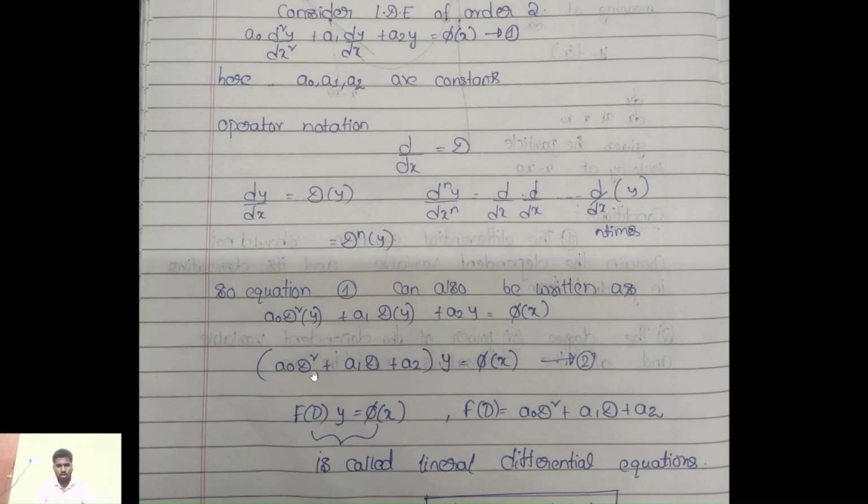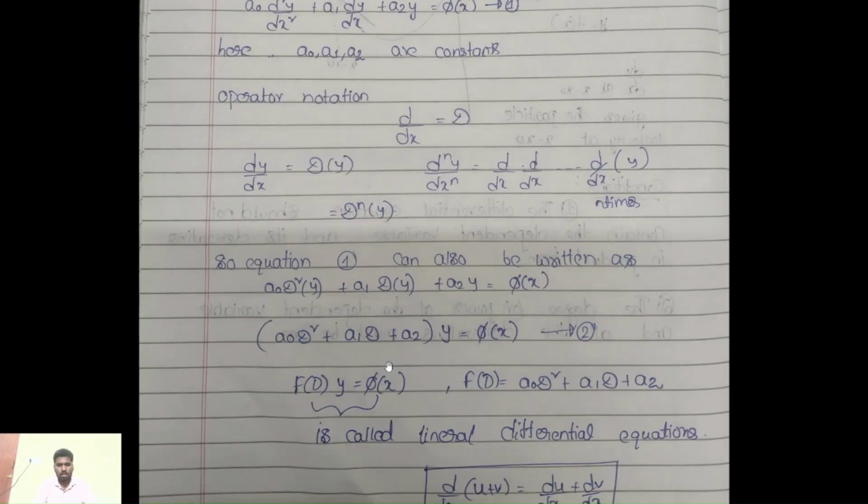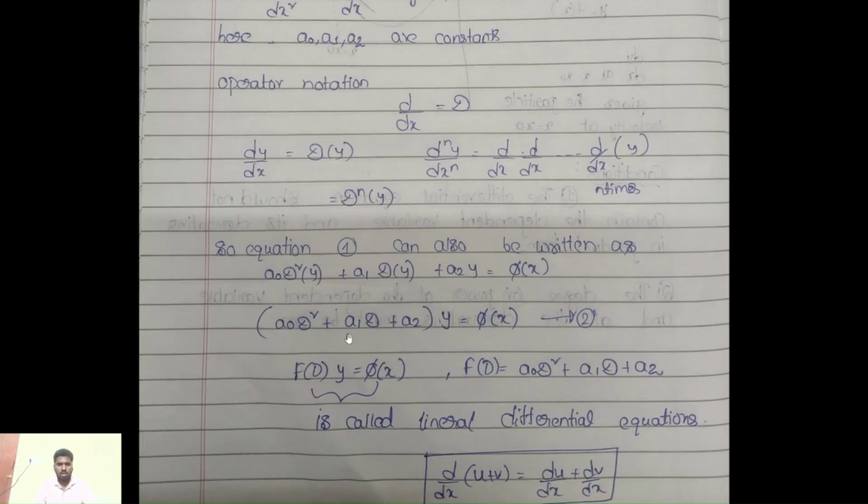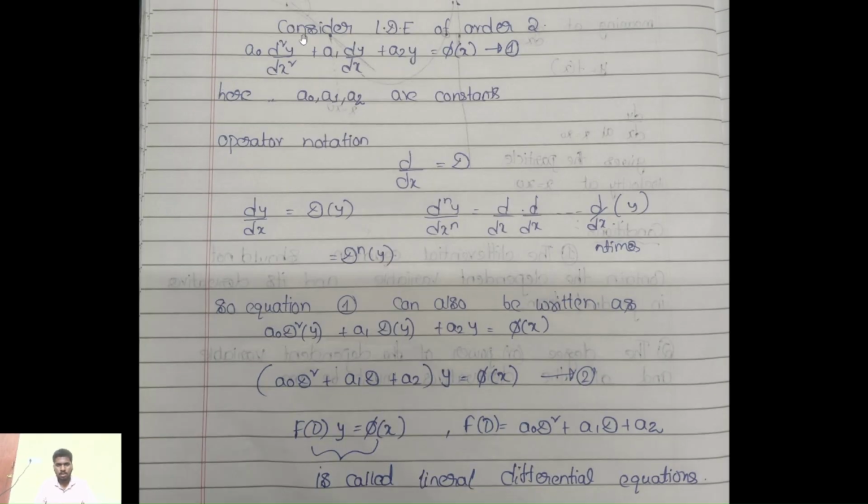So by chain rule, we can write (a0 D^2 + a1 D + a2) of y = phi(x). Consider this as f(D). So f(D) y = phi(x). We have written the same differential equation in terms of f(D) y = phi(x).